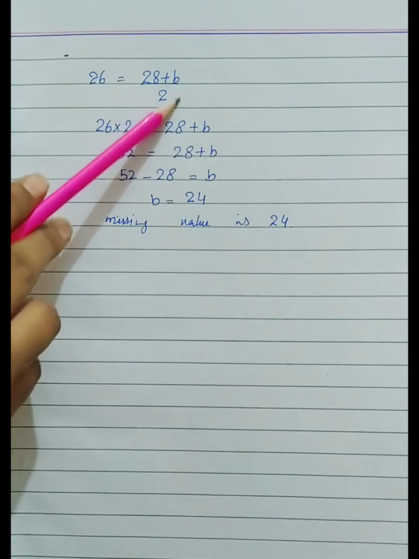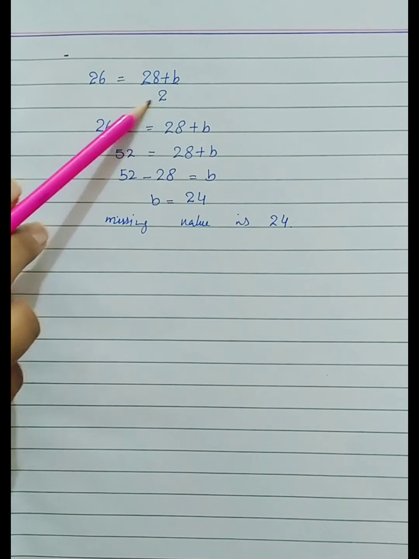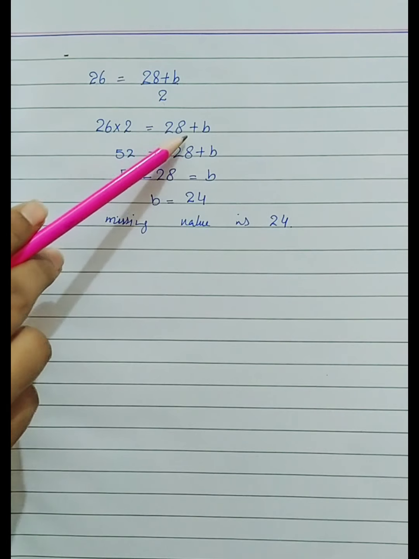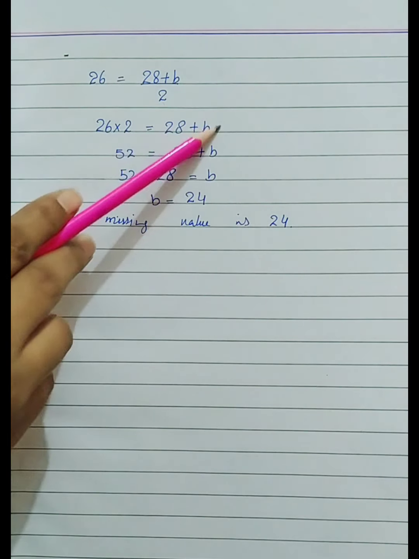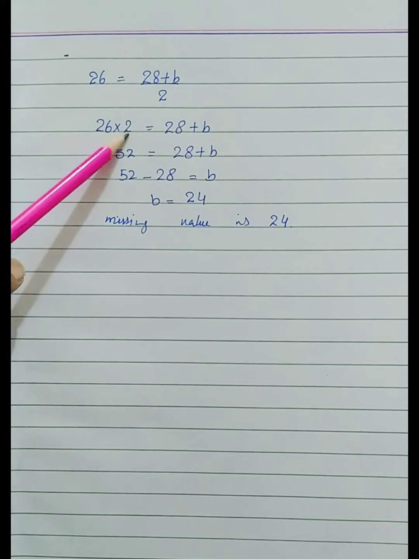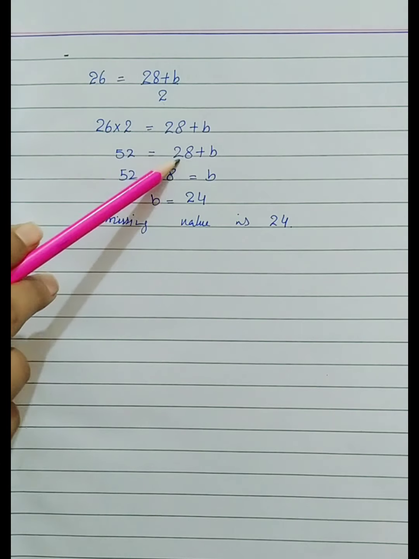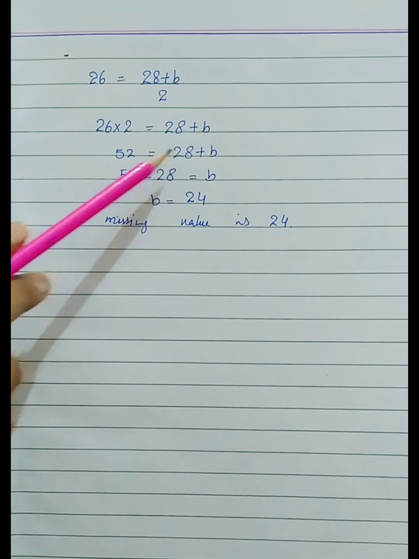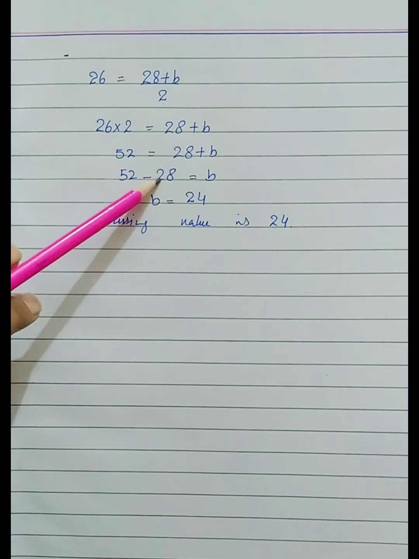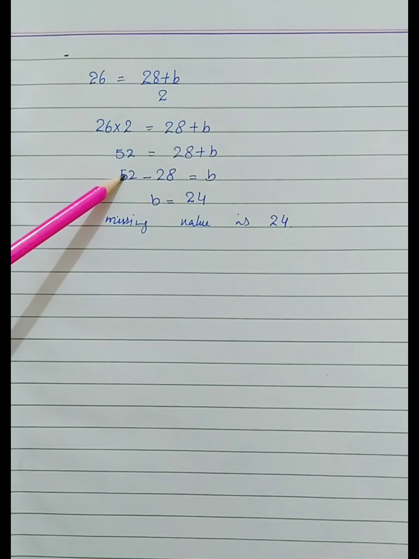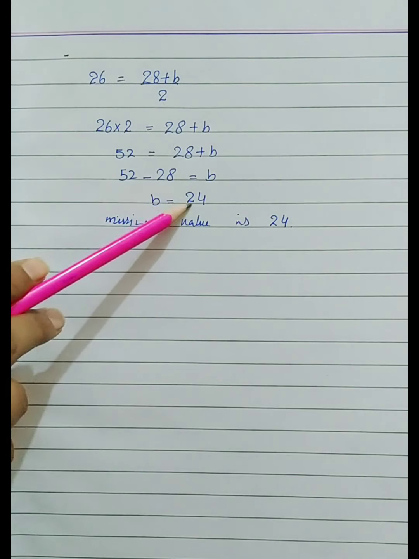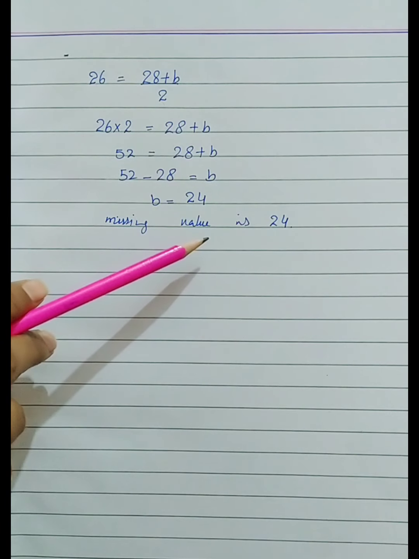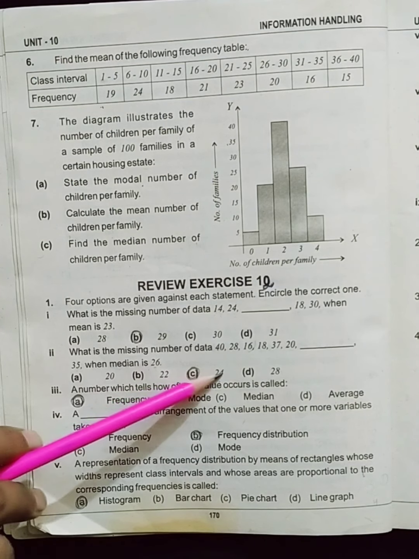Now 2 is divided here and to the other side 2 will be multiplied. So 26 multiplied by 2 equals 28 plus B, which is our missing value. 26 multiplied by 2 we get 52 equals 28 plus B. Now 28 added here, to the other side 28 will be subtracted from 52. So we get 24, which is our B. So the missing value is 24. So C is our correct option.